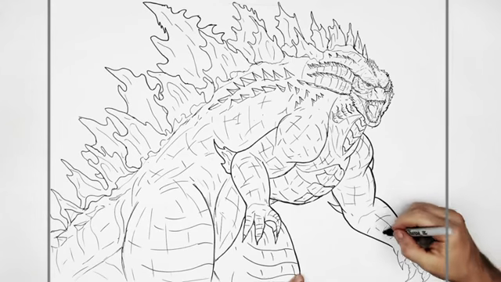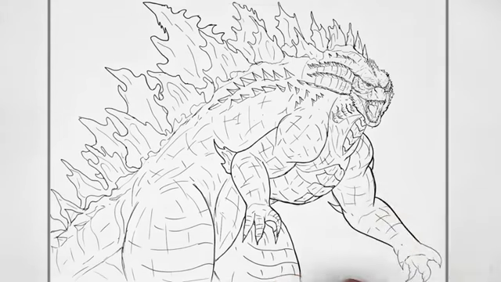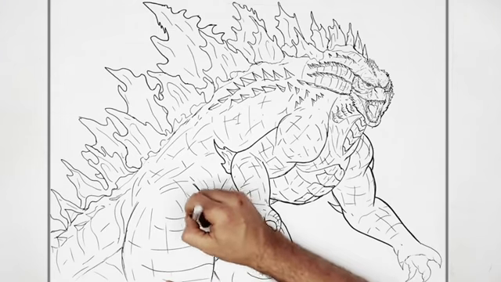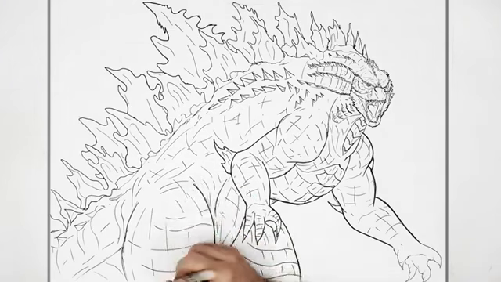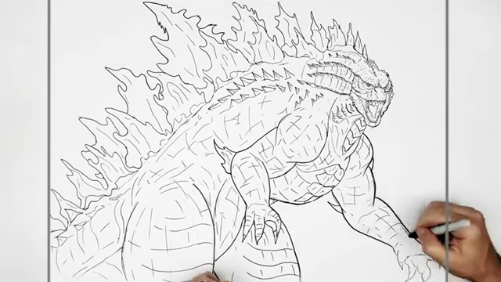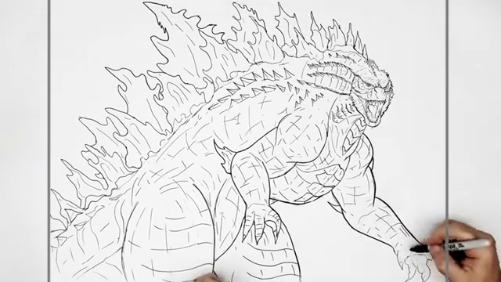And textures. So the texture thing is just a repeating pattern over and over.